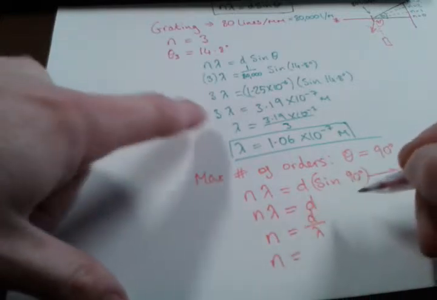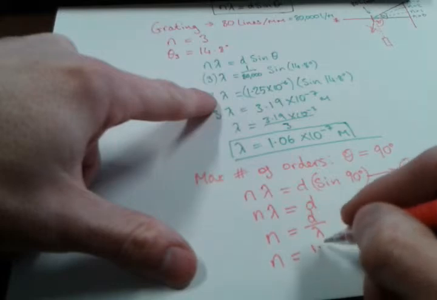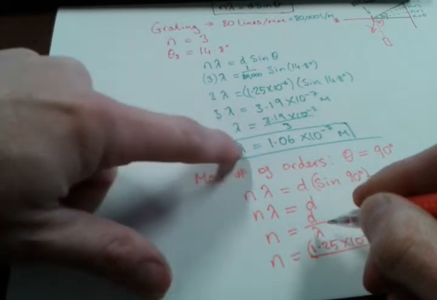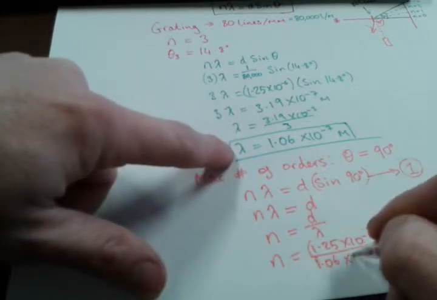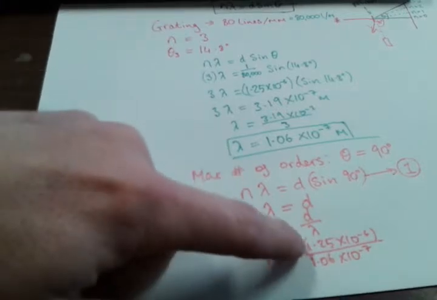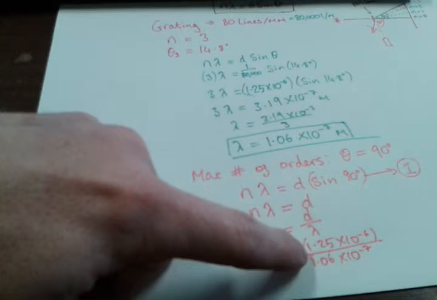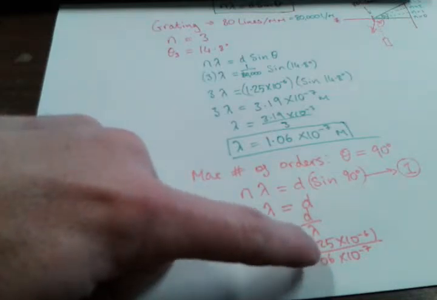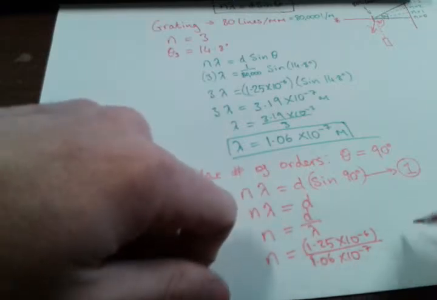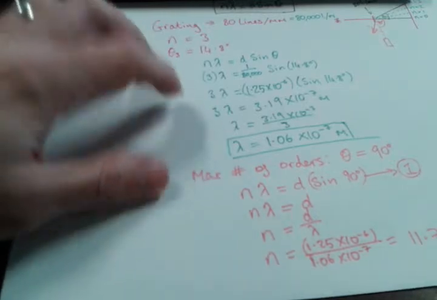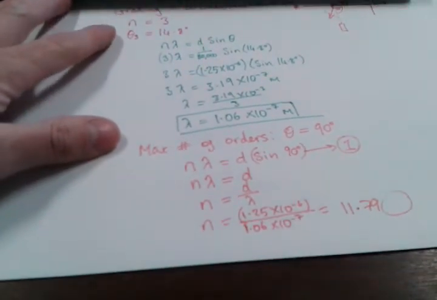And so n is equal to, well, d we already calculated to be 1.25 by 10 to the minus 6. And lambda we worked out to be this 1.06 by 10 to the minus 7. So if we divide one by the other, we get 1.25 by 10 to the minus 6 divided by 1.06 by 10 to the minus 7. And we'll get 11.79. Right? Now there's no units here because it's order. Order doesn't have units. So we get 11.79.